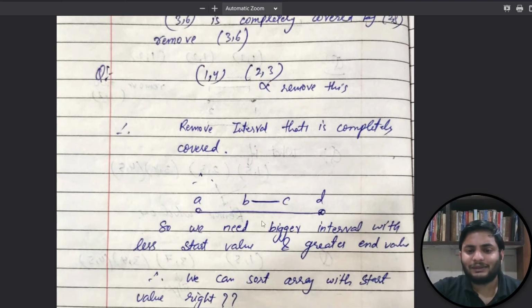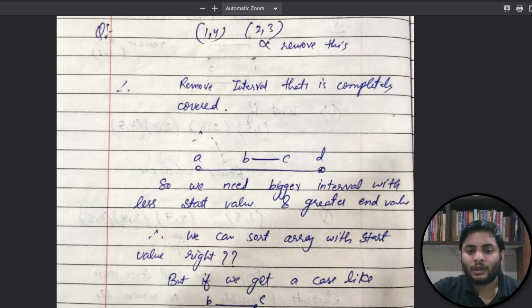So you need to remove the interval that is completely covered, right? Something like this: say A to D, and there is an interval between them which is B to C. So we need the bigger interval with the lesser start value and greater end value. Makes sense. I want to get this parent, and I would remove this one. So to get this parent, I need something which has less start time, or which has greater end time, and both things. We can sort the array with the start value, right? Yes, we can sort by start value.